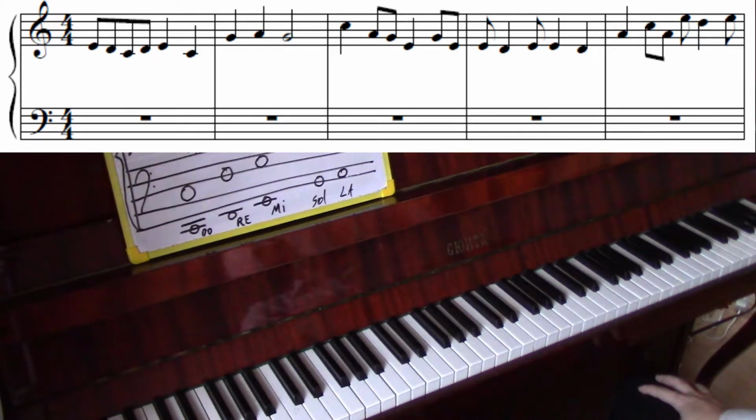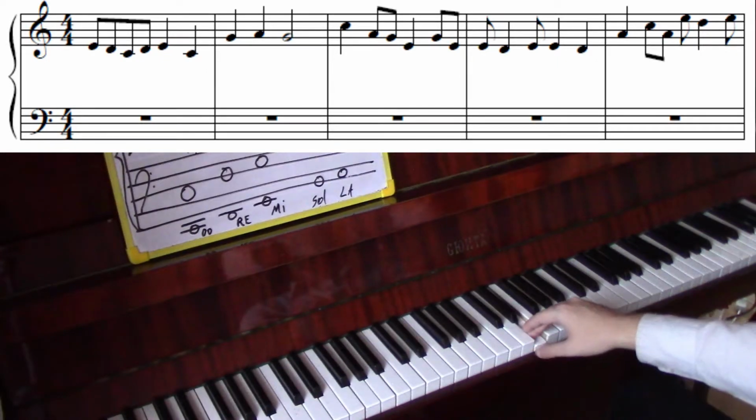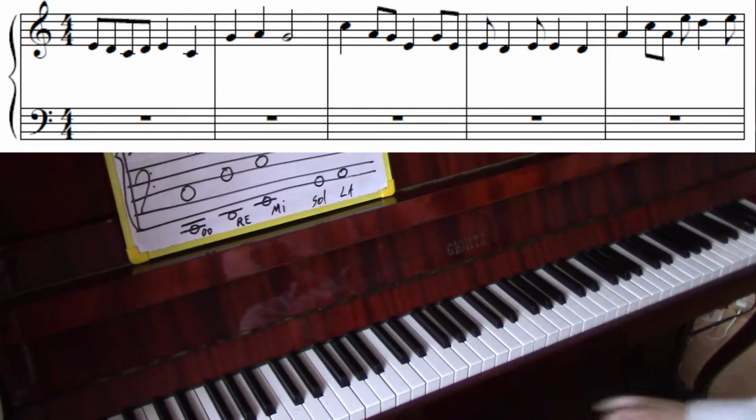Mi, re, mi, do, sol, la, sol. So just do those first two measures. Here's the starting pitch. Mi, re, mi, do, sol, la, sol. What about the next two measures?